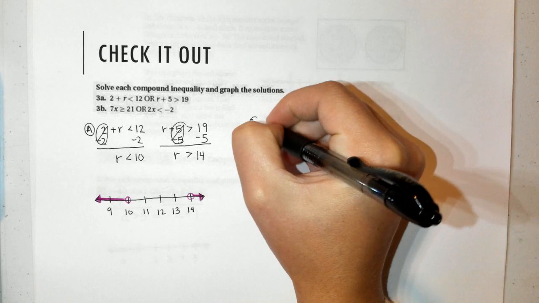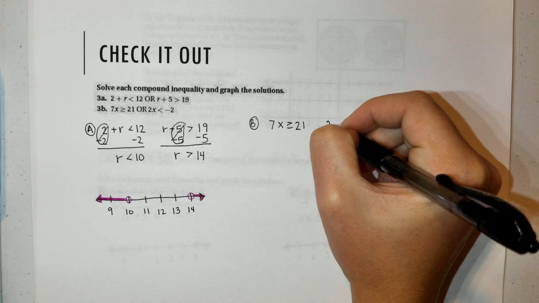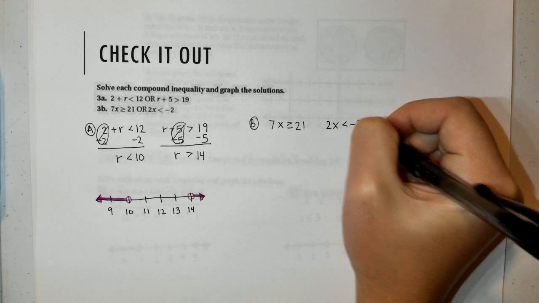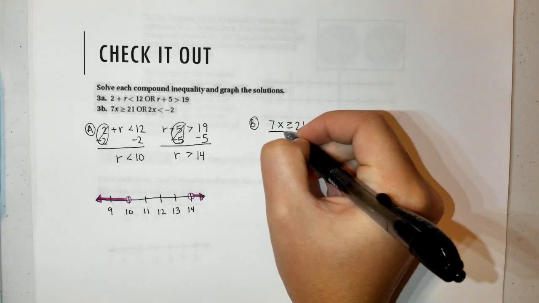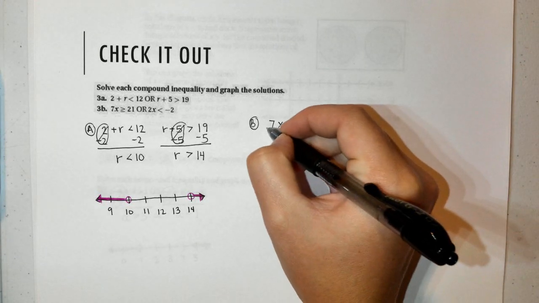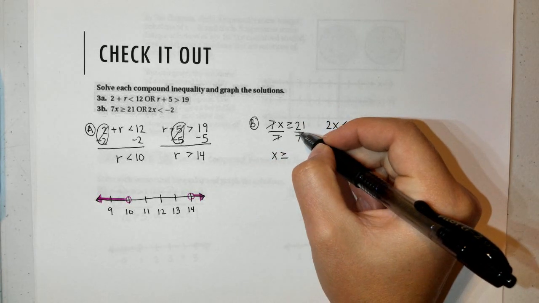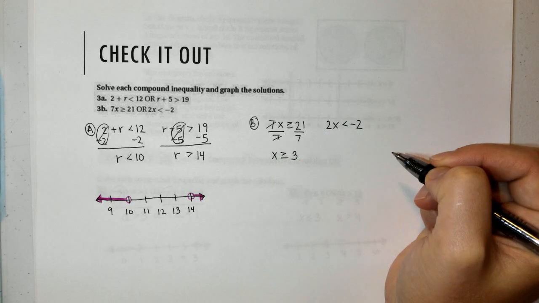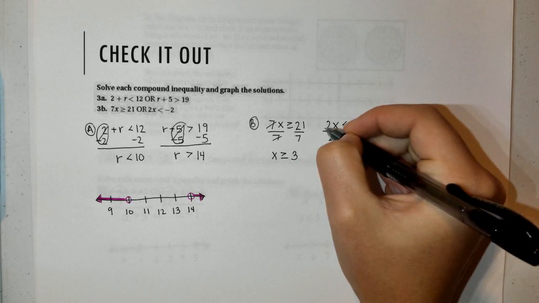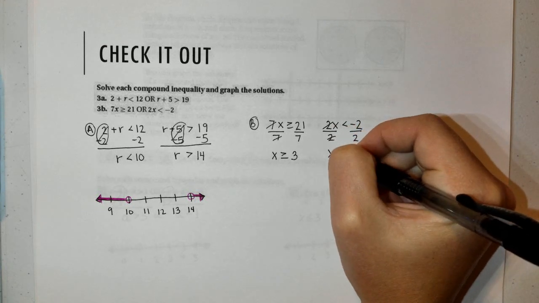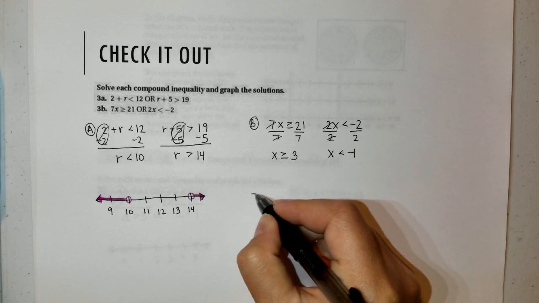For B, we have 7x is greater than or equal to 21, or 2x is less than negative 2. For 7x is greater than or equal to 21, I'm going to divide both sides by 7. 7 divided by 7 is 1, so I'm left with x greater than or equal to 21 divided by 7, which is 3. So x is greater than or equal to 3. The second one, I'll divide both sides by 2. 2 divided by 2 is 1, so I'm left with x less than negative 2 divided by 2, which is negative 1.